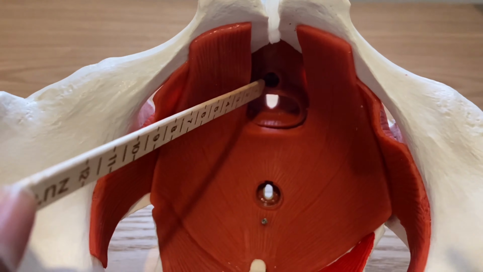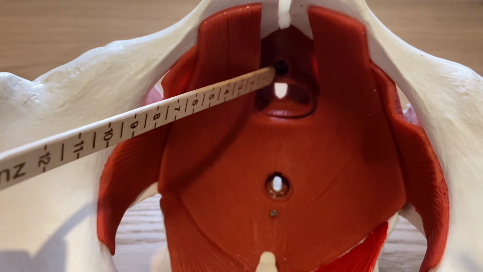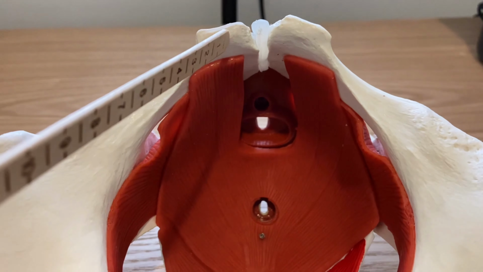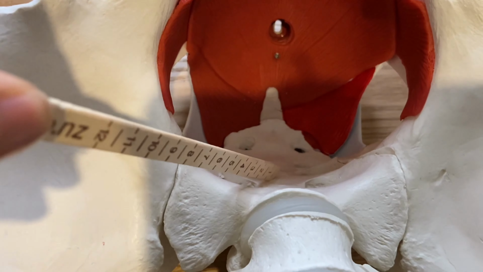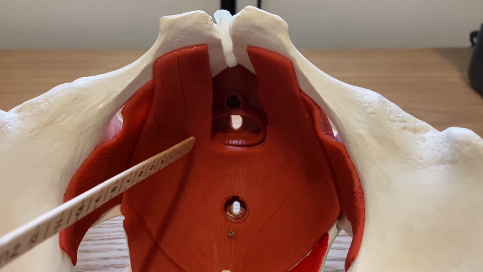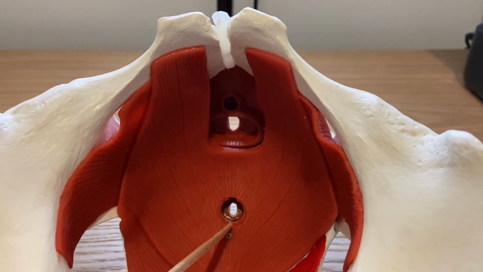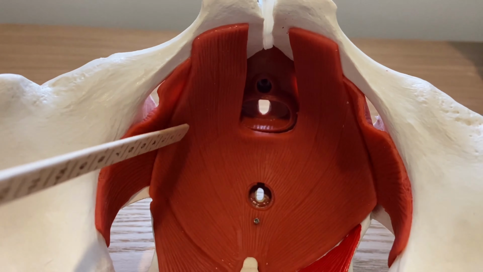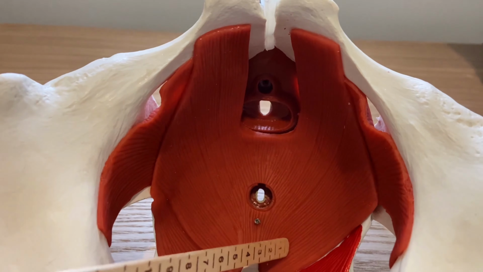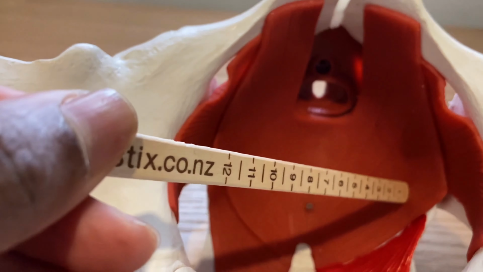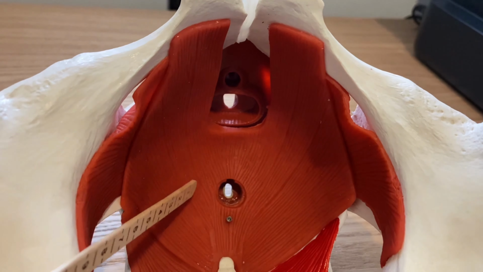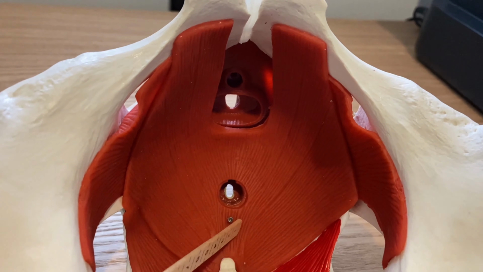These are the internal pelvic floor muscles. There's the urethra. There's the vagina. And there's the anus. That's the pubic bone. That's the sacrum. Puborectalis muscle. Iliococcygeus muscle. Pubococcygeus muscle.